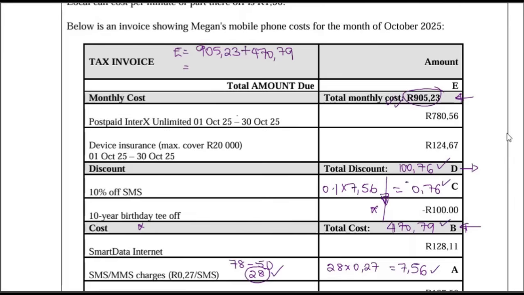Together, you end up having 1,376 rands 2 cents. Then minus what we are subtracting, the discounts. So we have 176 cents off. So the final answer becomes 1,275 rands 26 cents.